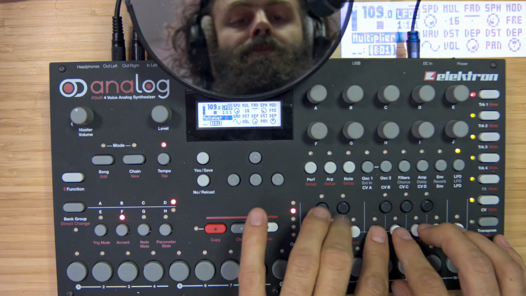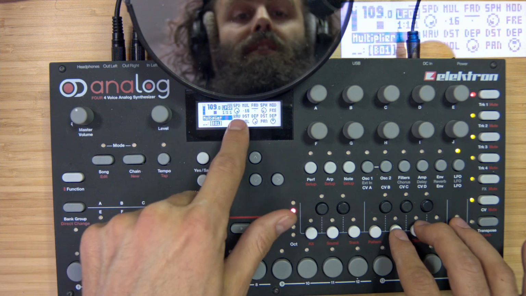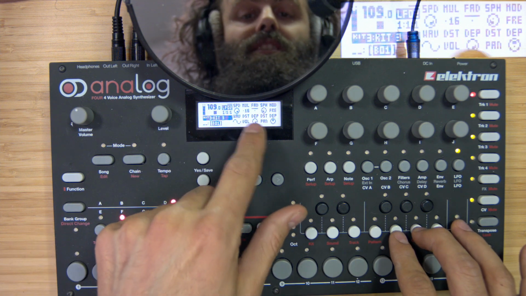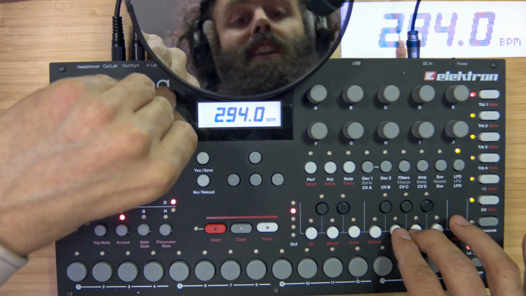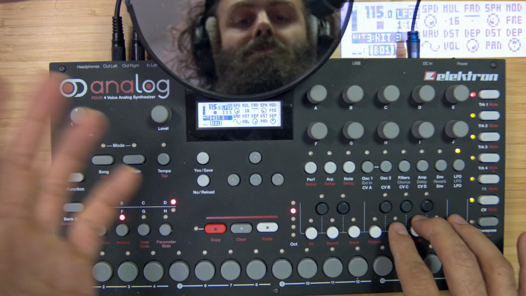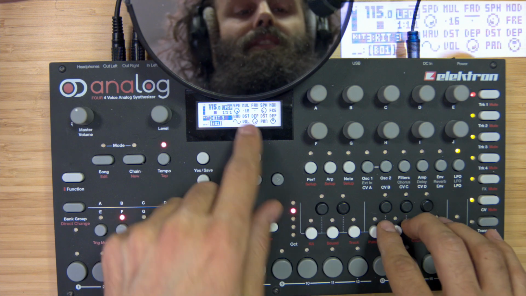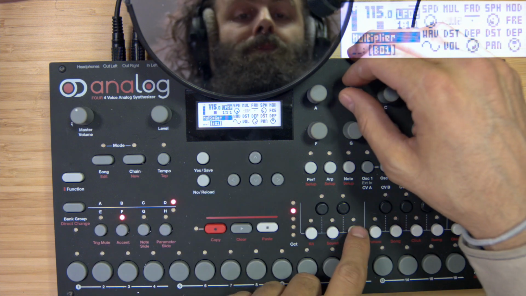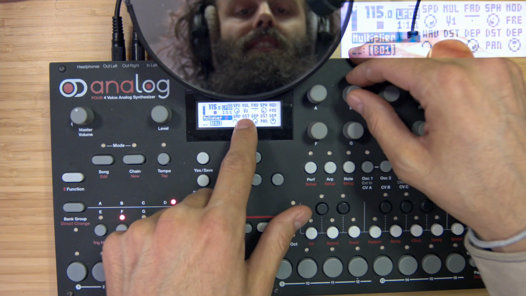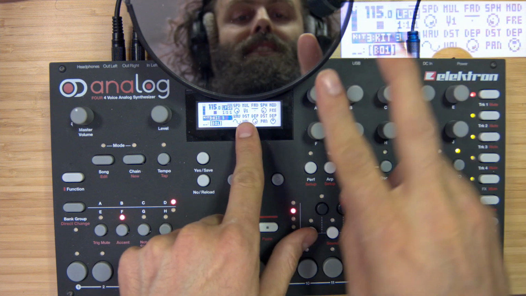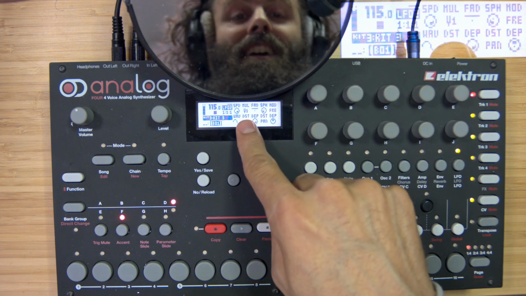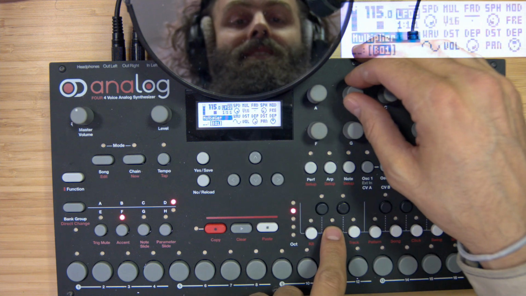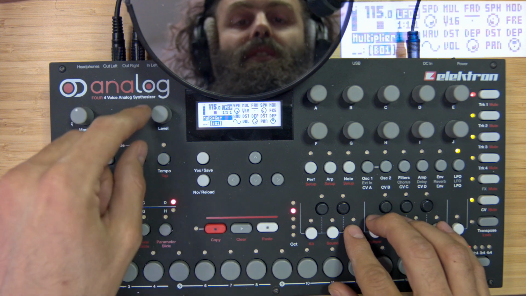And these are not synchronized to anything. These are just static values. So if I change the BPM, it's not going to affect the LFO. If I keep going, this little symbol appears. I believe it's a tuning fork, I guess. So now it's tuned to the keyboard.